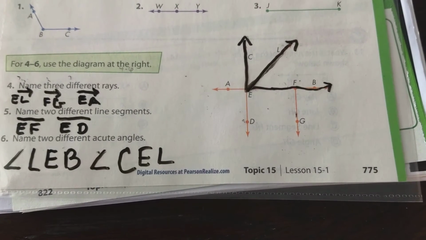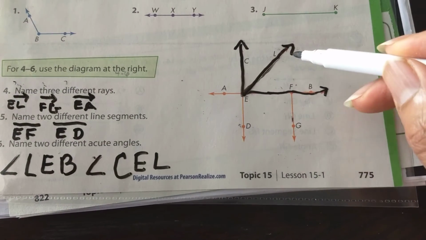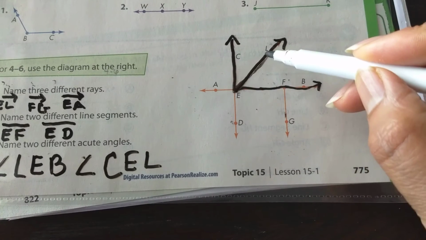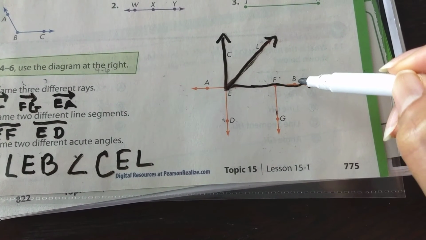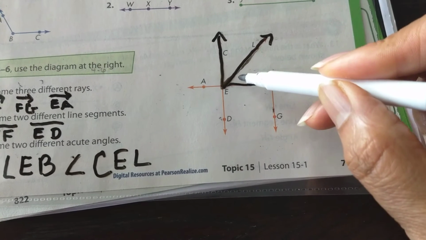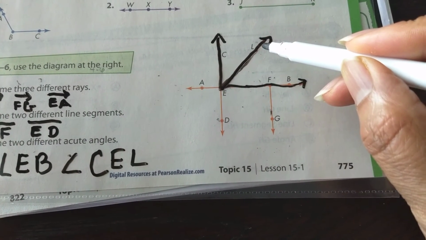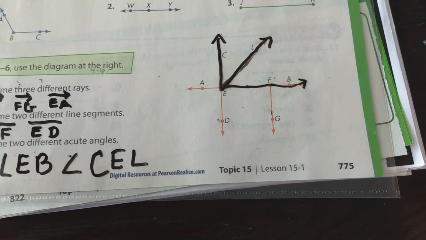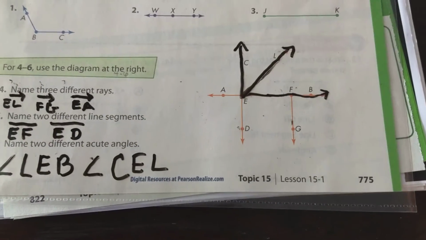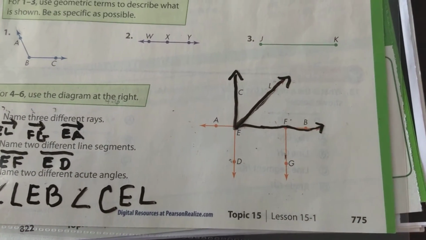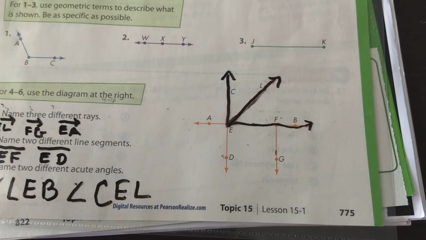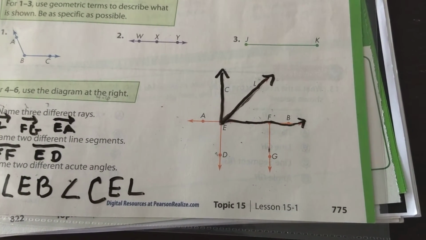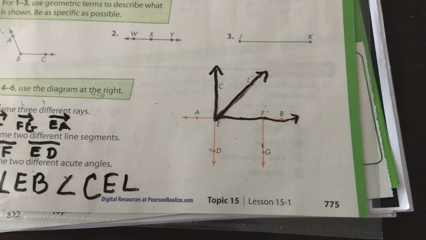Are there any more? You could have said LEC, going the opposite direction, right? We could have also said BEL, right? Pretty cool. All right, so that is page 775. Now let's turn over and let's look at page 776.